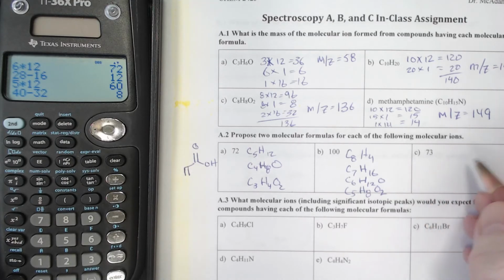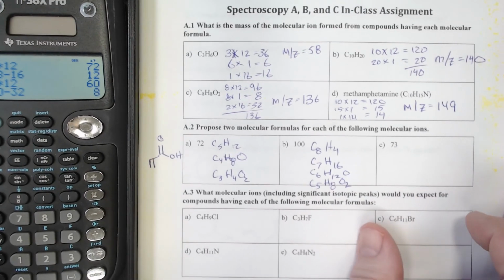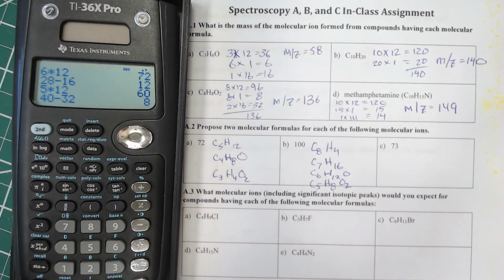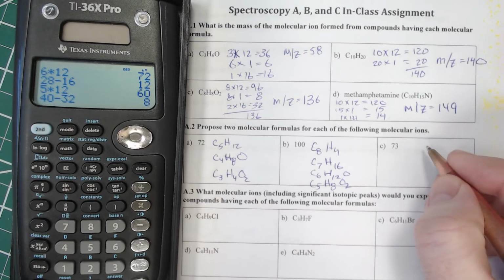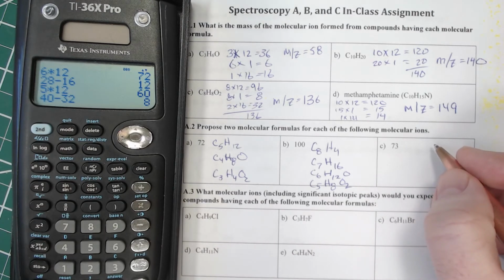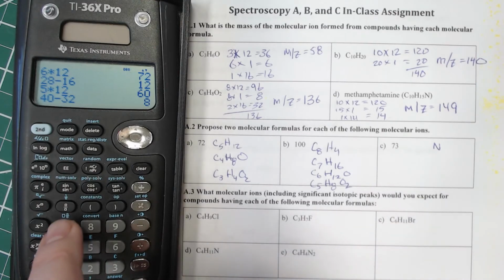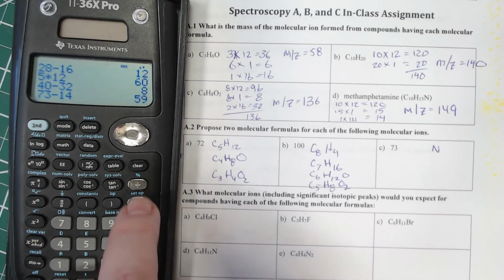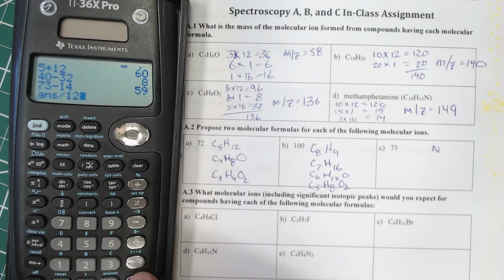All right, on this one, we've got an odd number, which means that we have at least 1 nitrogen. So let's go with the possibility of 1 nitrogen. We'll do 73, and we'll subtract 14 from that, and that gives us 59. Let's take that 59 and divide by 12, and that gives us 4.9.